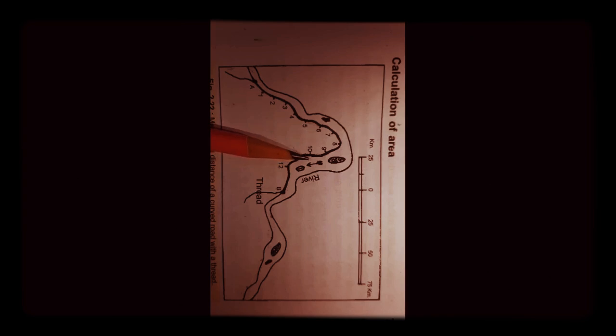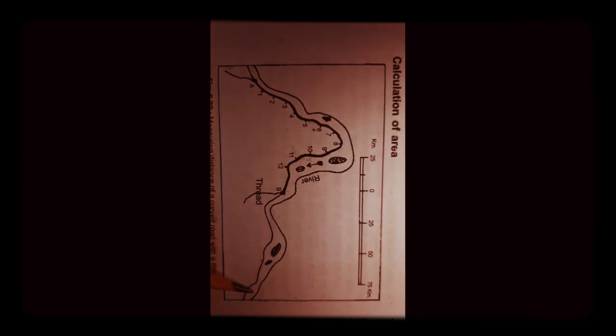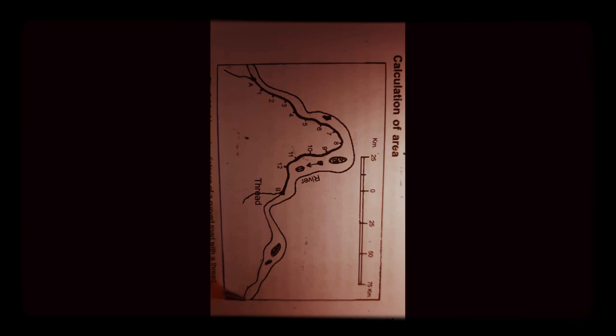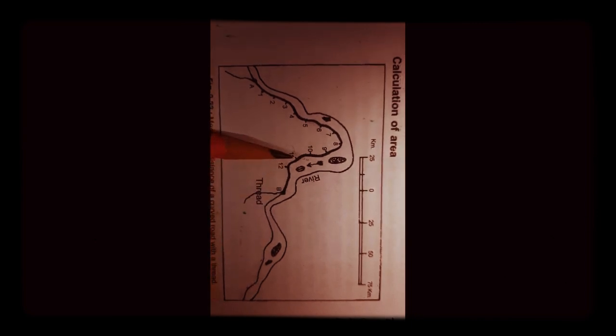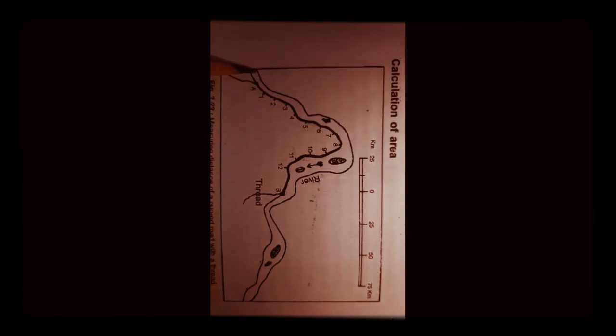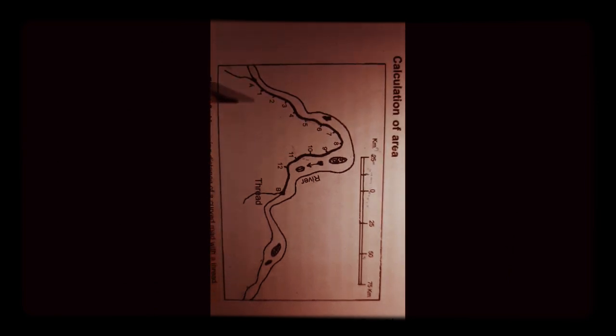Now the question is how to calculate the distance of this river from this point to this point. Take a thread. Thread is generally available, some thick thread. Mark one end of the thread here, this point, place it here. Curve to curve you can mark on the thread. You can mark like this, you can mark like this. You can start from this side or you can start from this side.